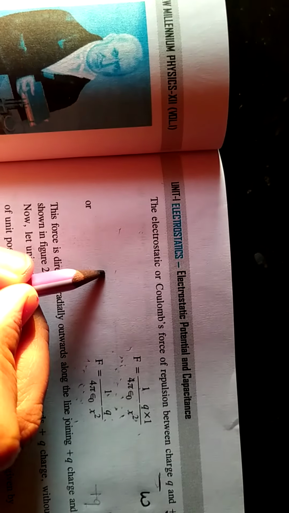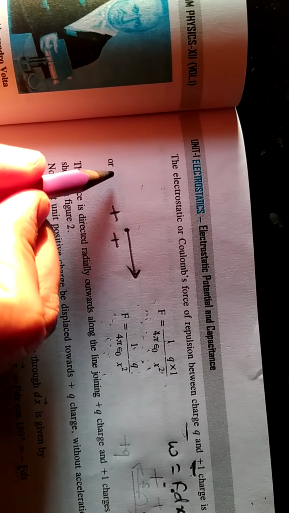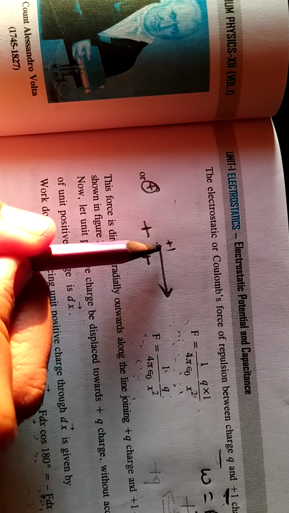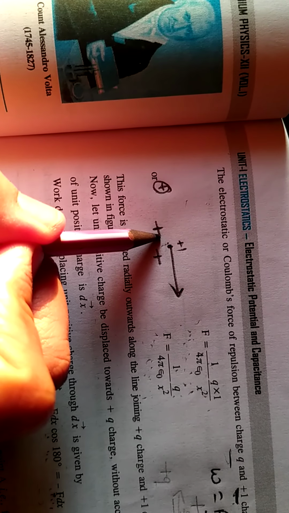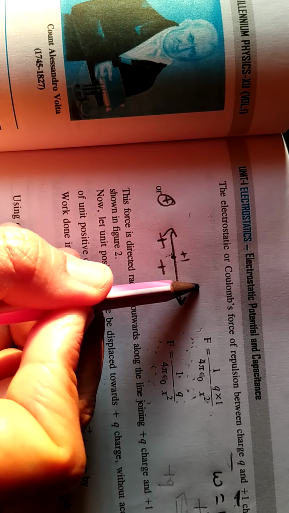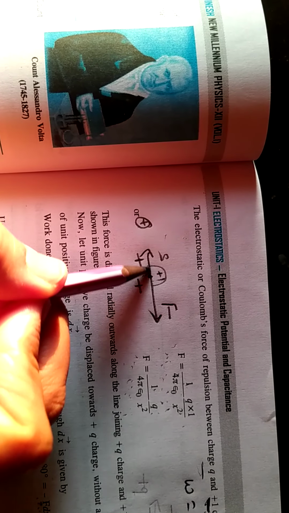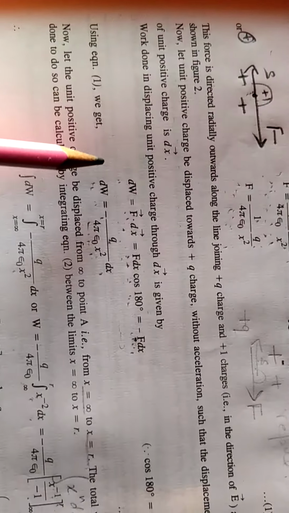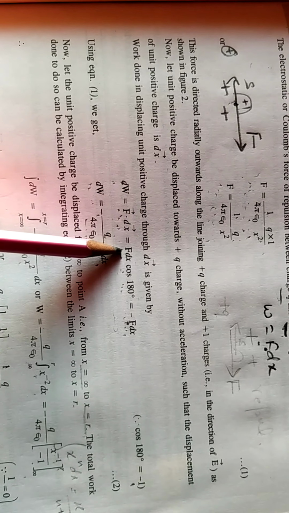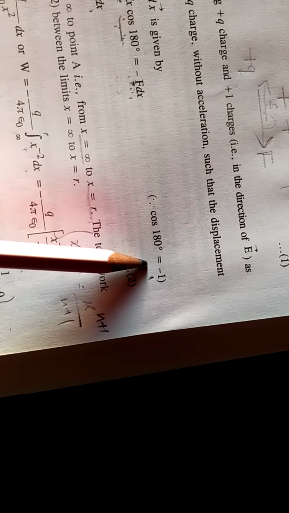But the problem is that since both are positive, the force will be a repulsive force. This is your source charge and this is your test charge. The force will be repulsive, so the charged particle will be moving away from the source charge, but we have to bring this charged particle closer to the source charge. That means force is in this direction and displacement is in this direction. So the angle between these two vectors is 180. That means the work done is equal to force dot product dx, that is F dx cos theta. Theta is 180, cos 180 is minus 1.